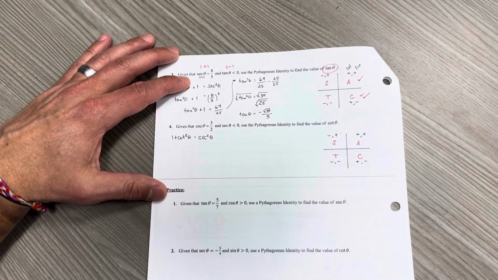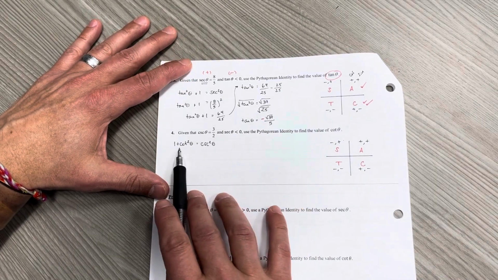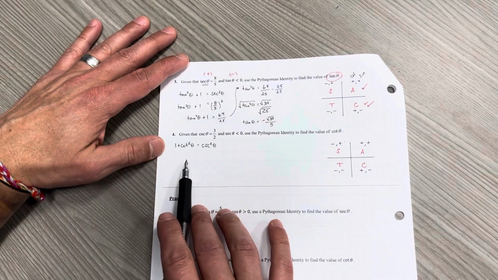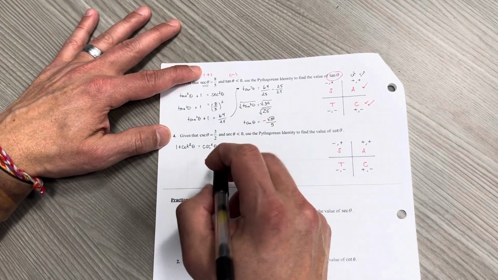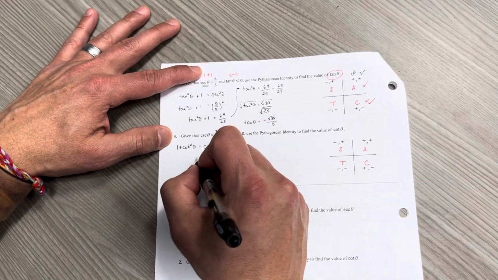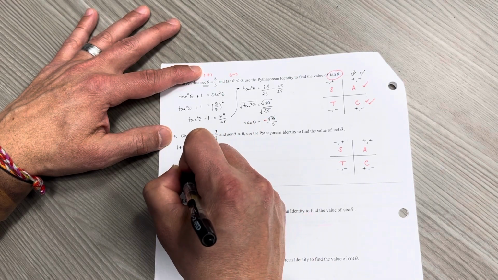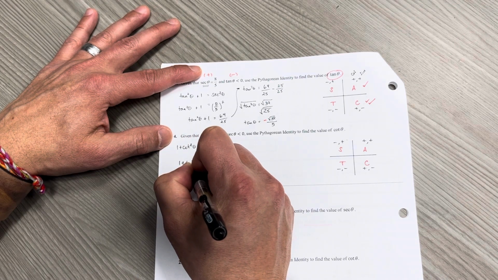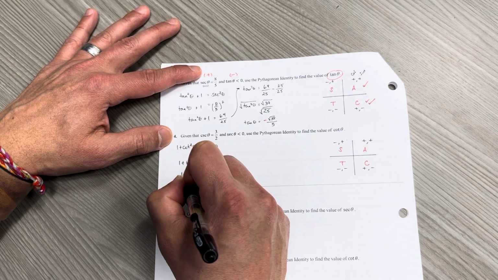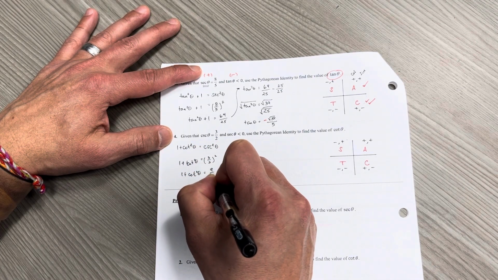For this one, they give us cosecant theta. We're going to use the other trig identity, and then from here, you're going to substitute again. So we have 3/2 squared. We're going to have 1 plus cotangent squared theta. 1 plus cotangent squared theta is equal to 9/4.